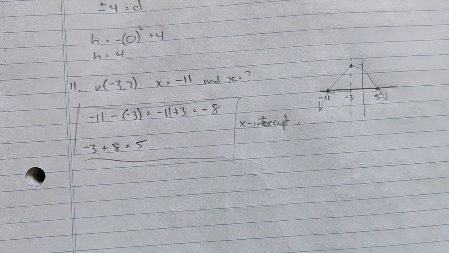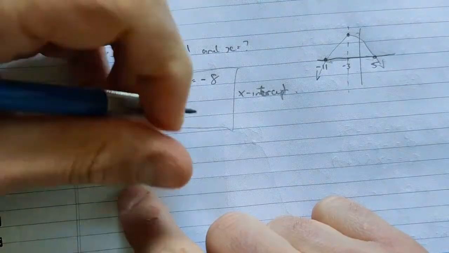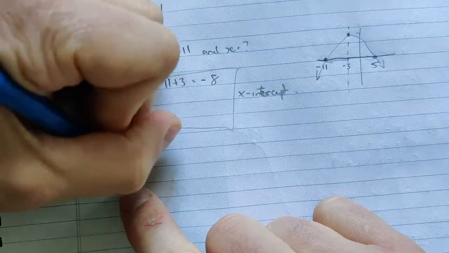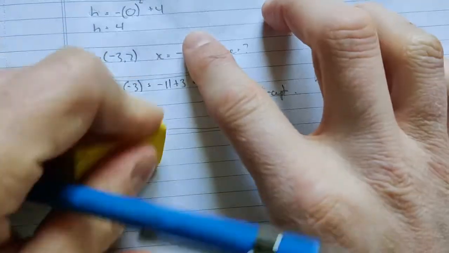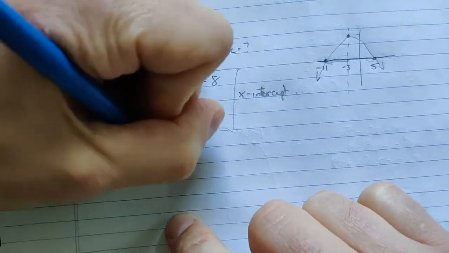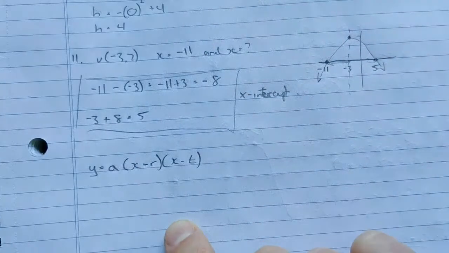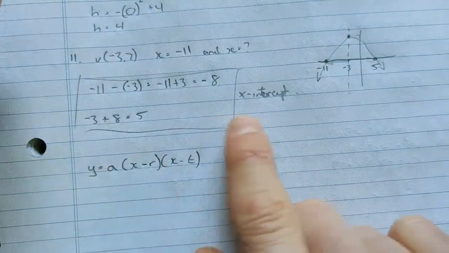Now we can go back to a general equation. Remember, our factored form of the equation is y equals a times (x minus r) times (x minus t) in general. We know our two r and t values, and we know an x and a y value.